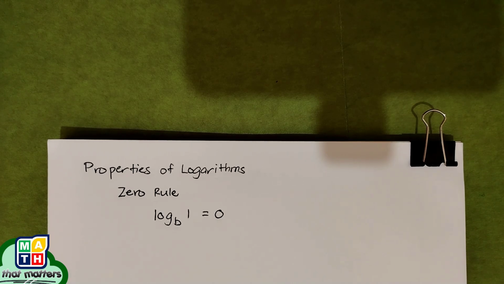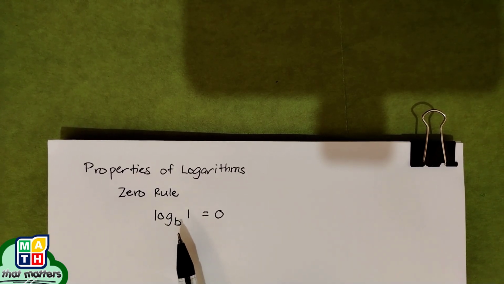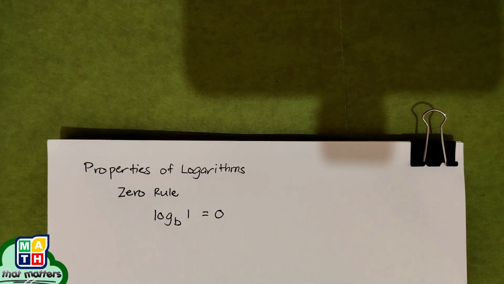The next rule or property of logarithm is the zero rule, which tells us that if we take the logarithm of 1 to whatever would be base, as long as it follows the condition for a base of logarithm, we have an equivalent to 0. Hence, it's called zero rule. So we're going to show that from here, we will reach a 0 value.